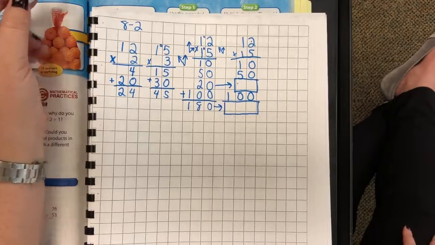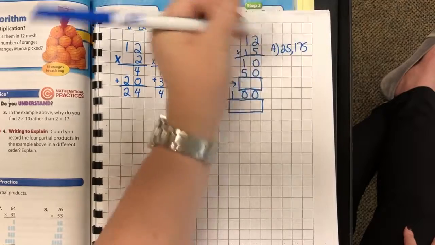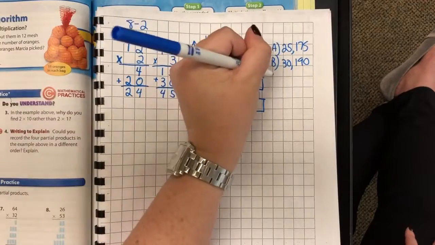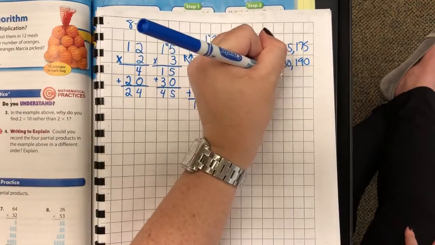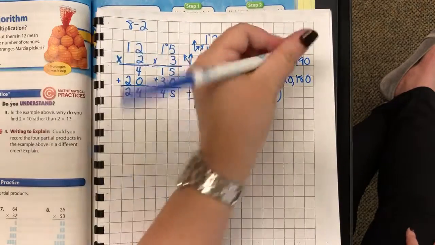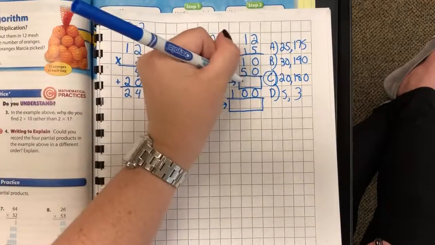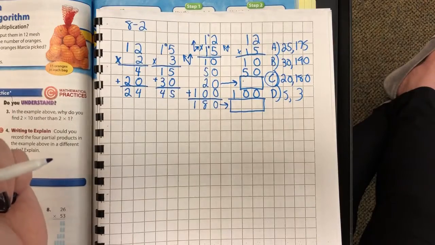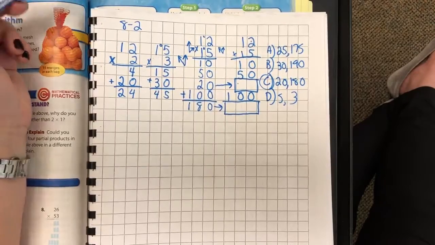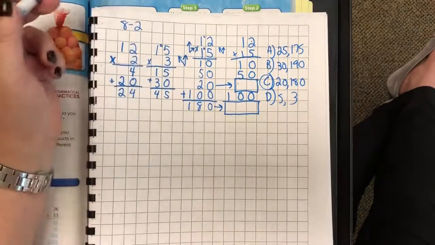So if you're given answer choices, A, 25 and 175. B, 30, 190. C, 20, 180. D, 5 and 3. I don't know. You would choose C, because 20 goes in here, 180 goes in there. So this is why we need to know how to do this, because you will be asked to fill in the blank.